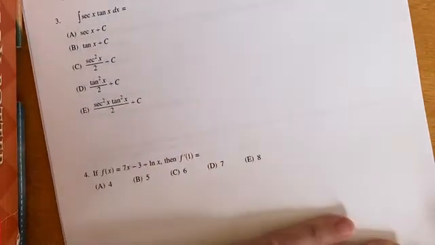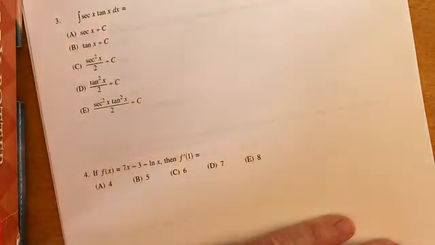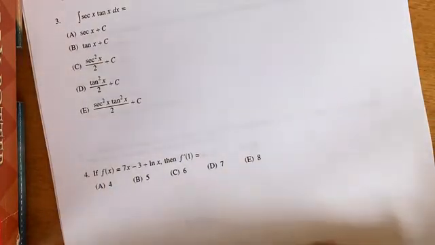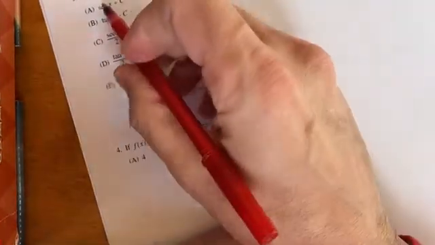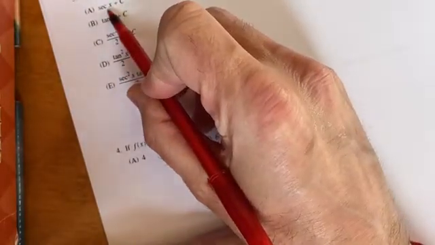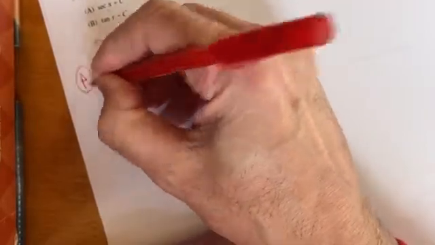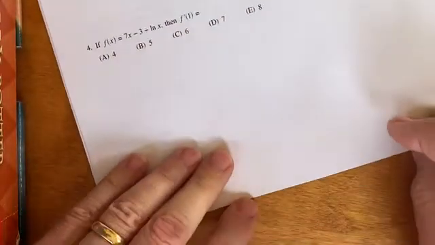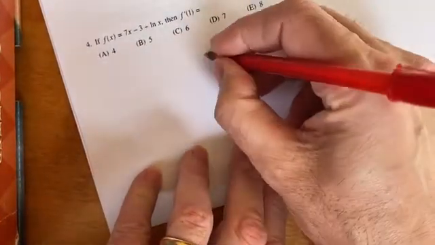Okay, number 3. Simple. If you integrate secant x tangent x, the function whose derivative is secant x tangent x is secant x, so this is A. And we need to take the derivative.